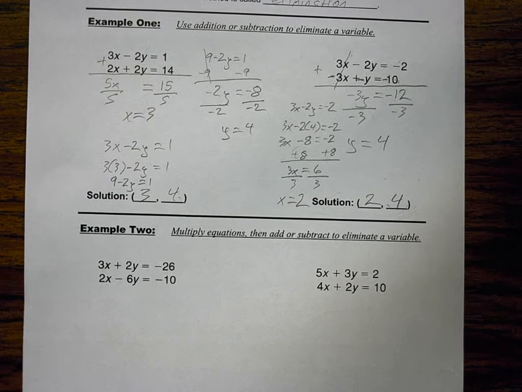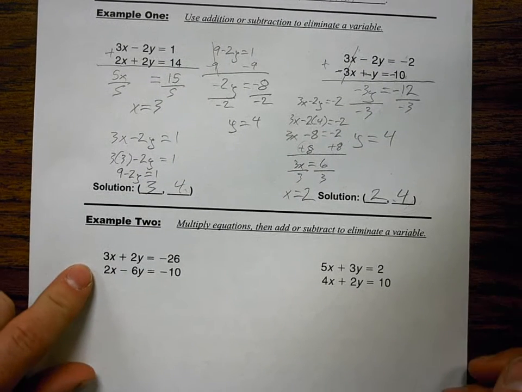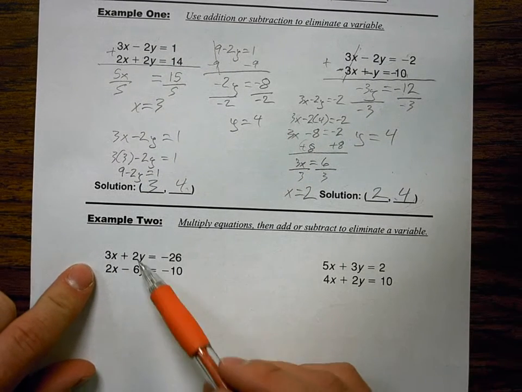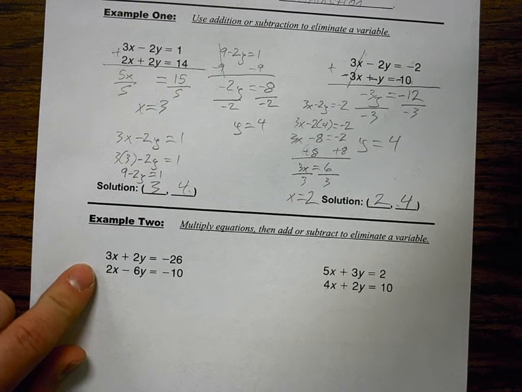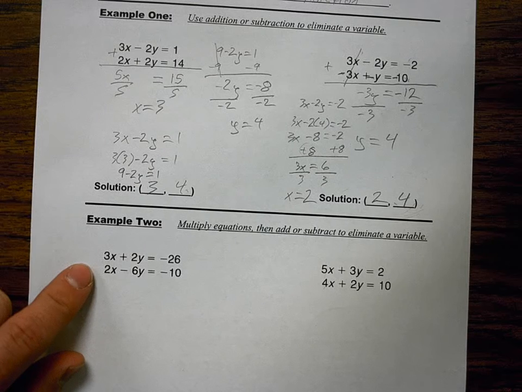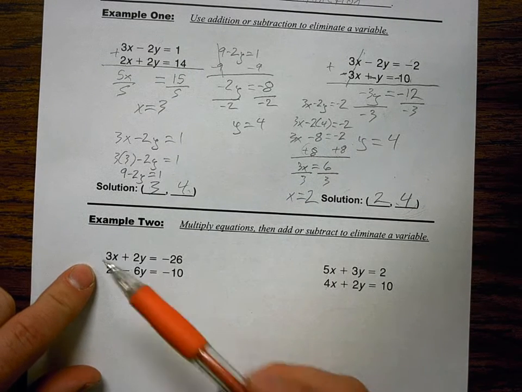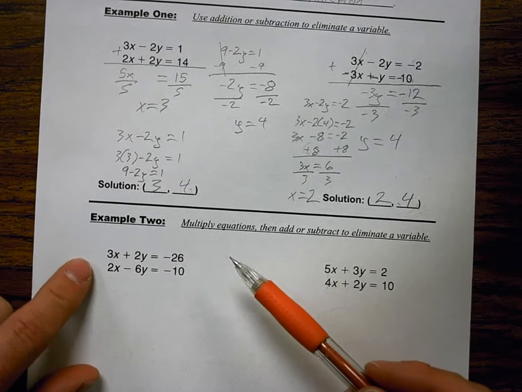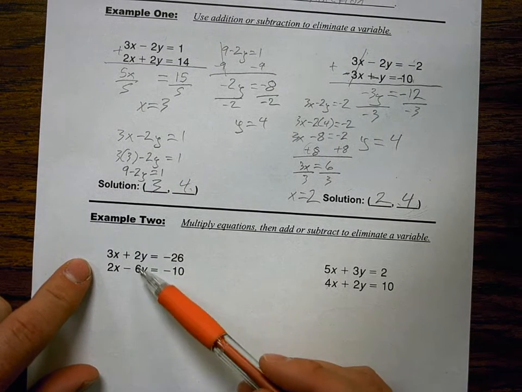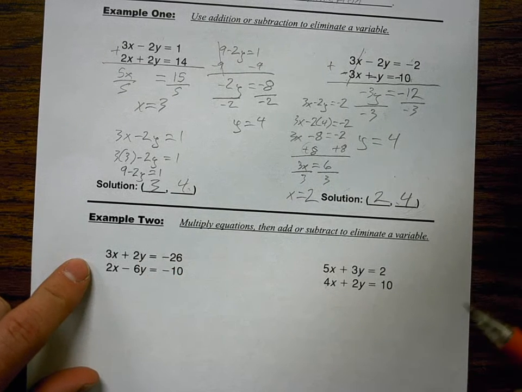Multiply equations, then add or subtract to eliminate the variable. If I add these, do I eliminate anything? Are the coefficients the same? No. So we need to multiply these equations to make them eliminate. So what that means is, does a 3 go into a 2? Does a 2 go into a 3? Does a 2 go into a 6? So how do I make a 2 change to a 6?